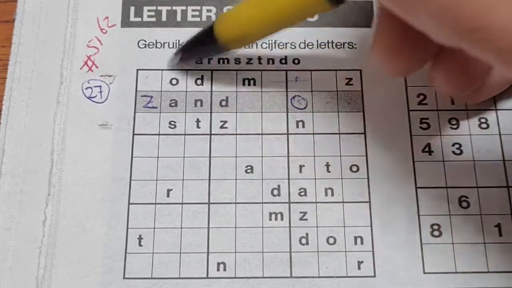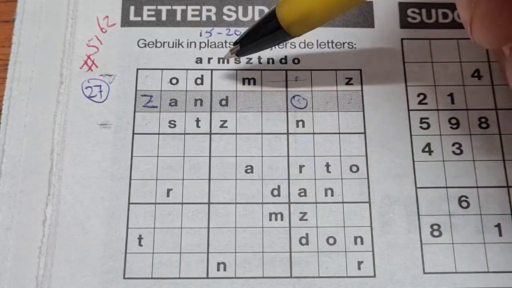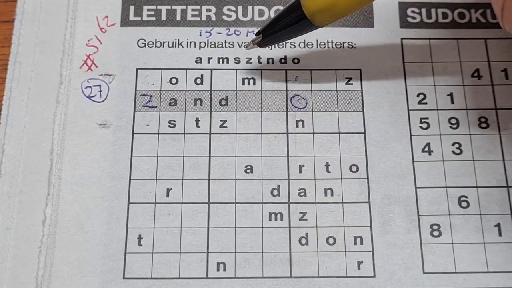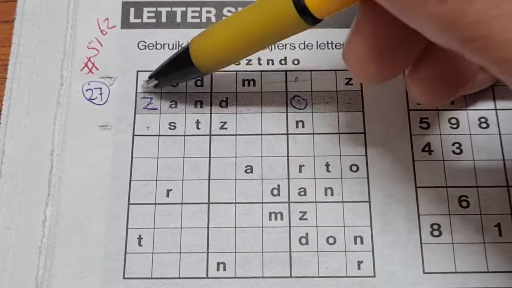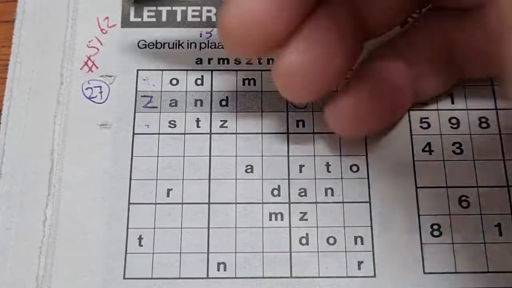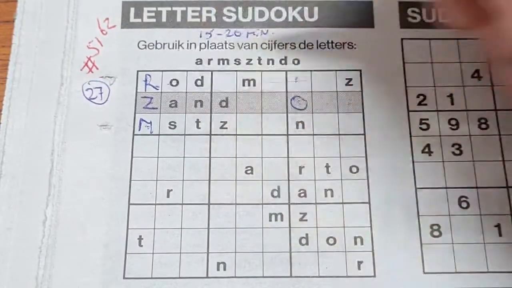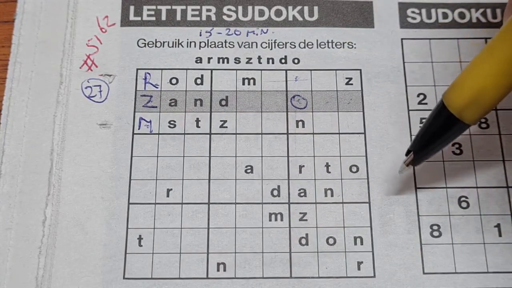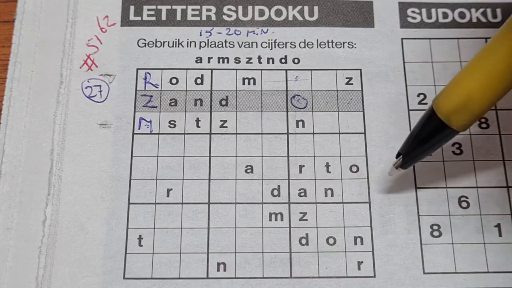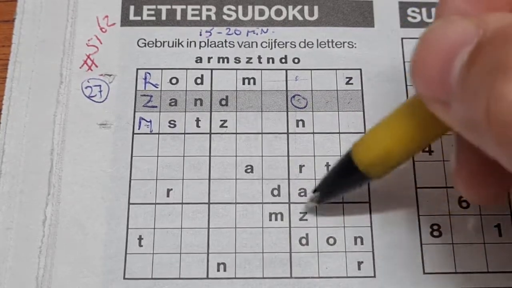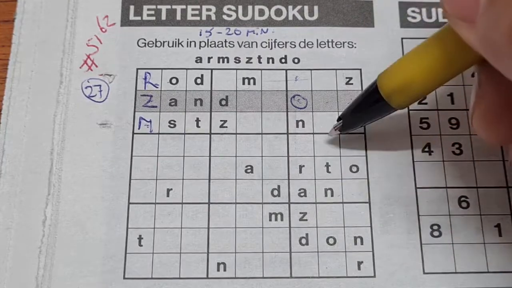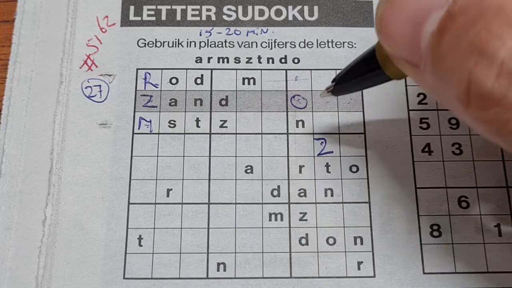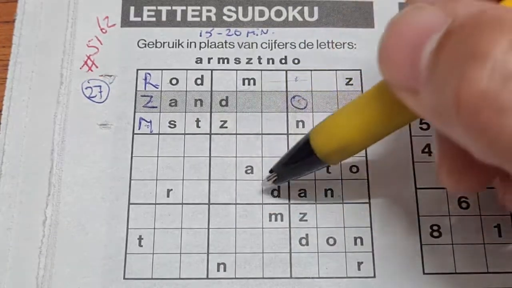2 missing letters in this big square for the letters. The M is missing and the R is missing. M and R. We have an M in the first row, so no M there. M should be here and the R goes there. Then. Z in the last column. Z in that column. So the column between, the only place left for the Z should be there. Yeah. Z.